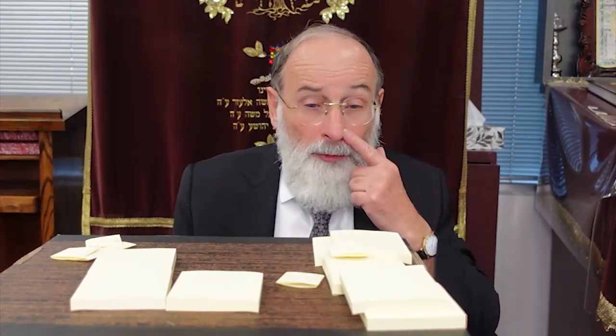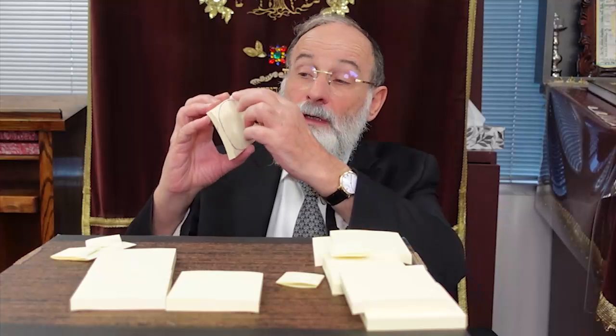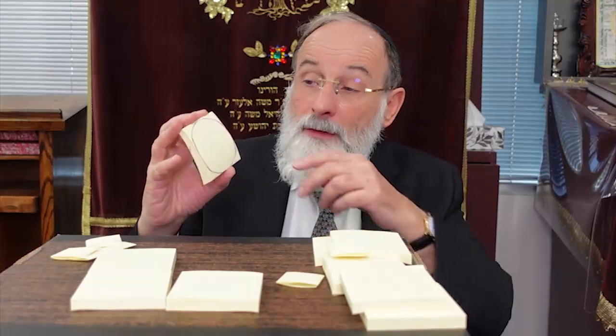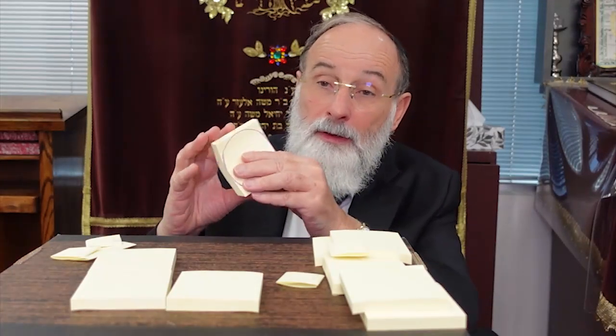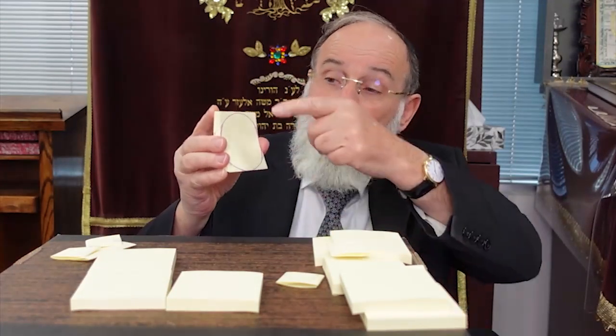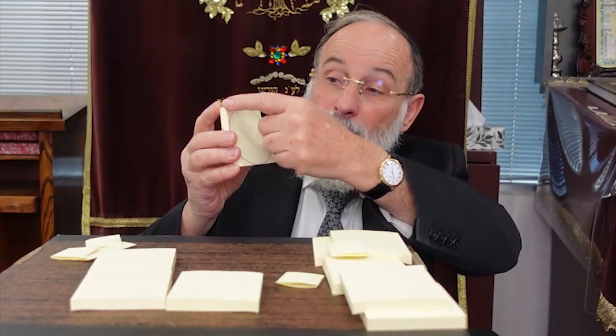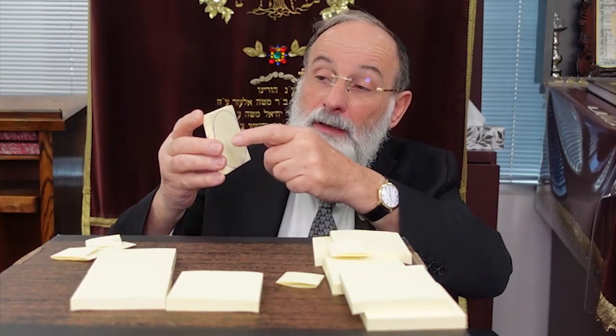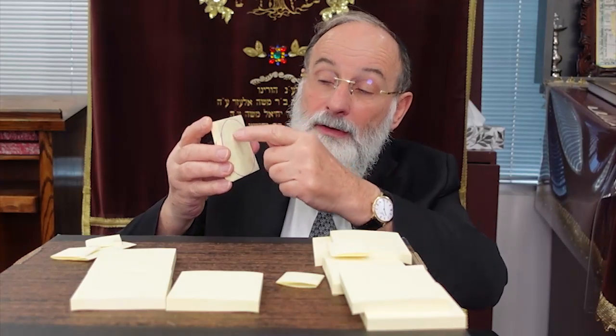How much is the area of a square more than the area of a circle? He says it's a quarter. When you judge it from the net area, this is a quarter larger than this.